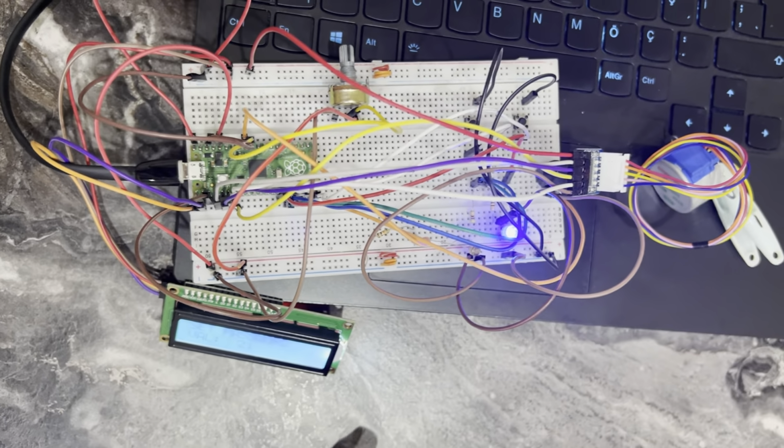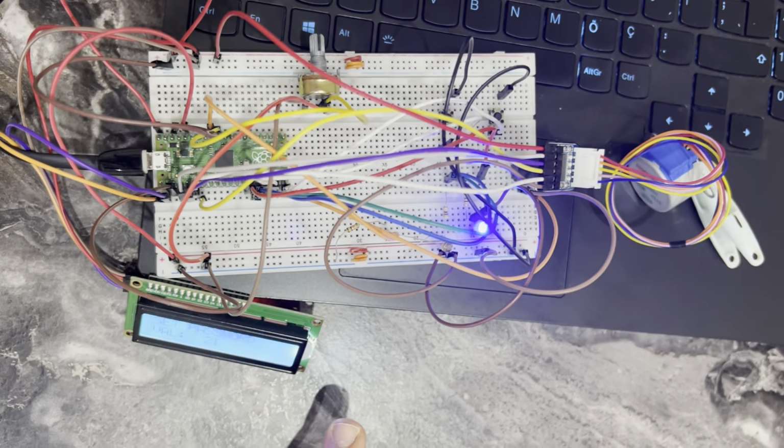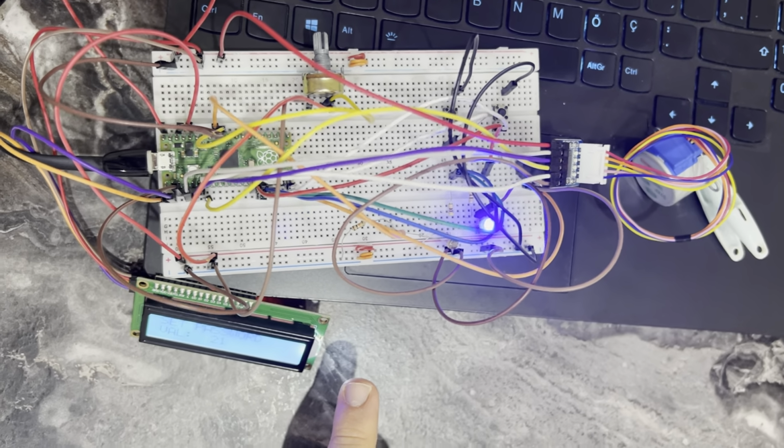We also created a voltage divider by connecting a 10K resistor between this pin and the ground line.